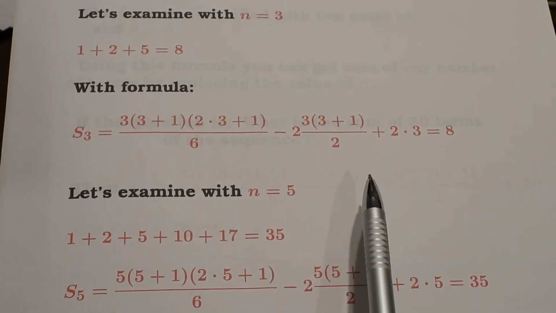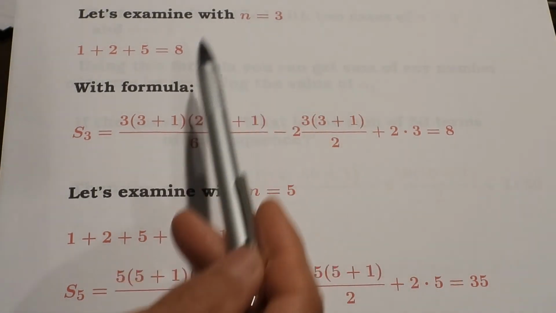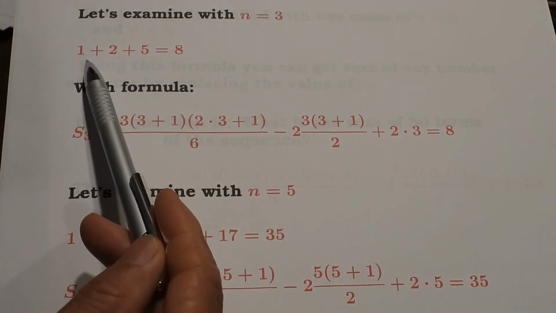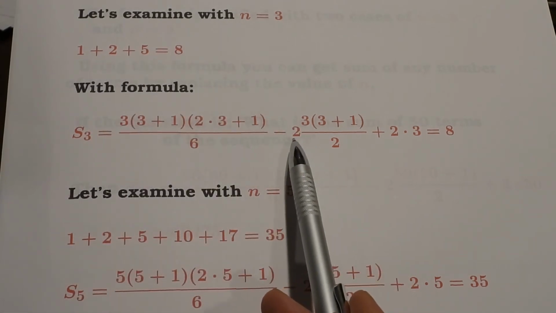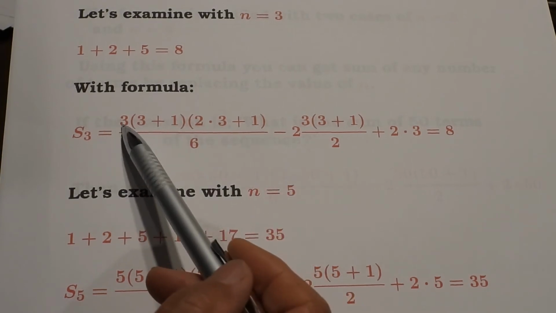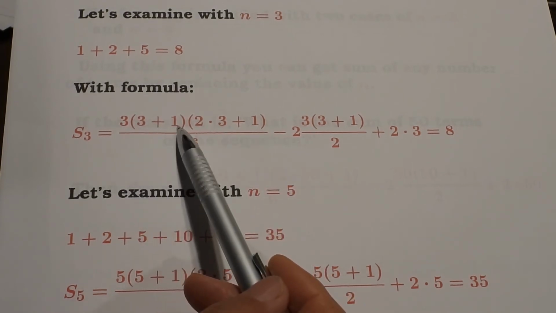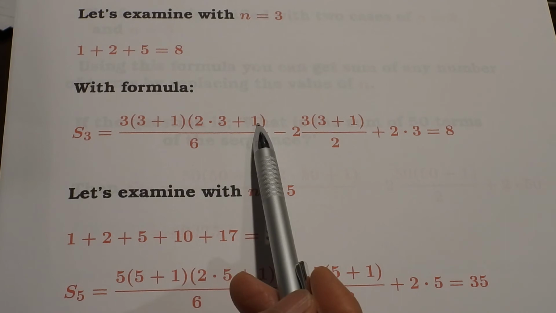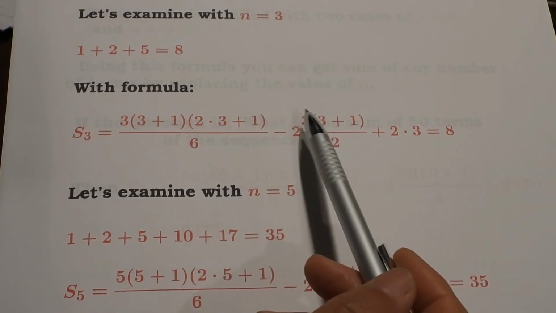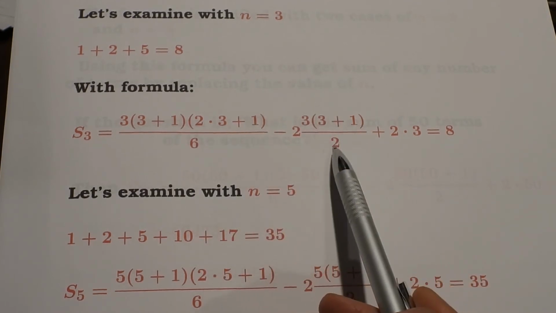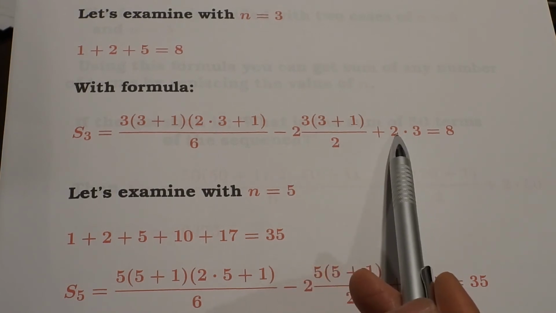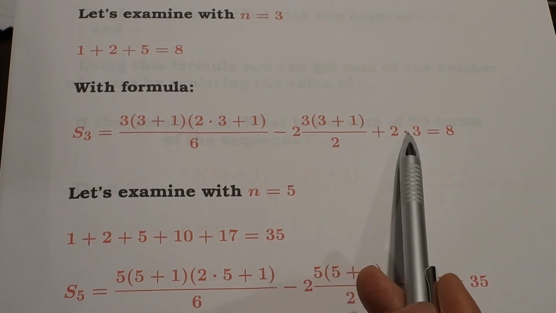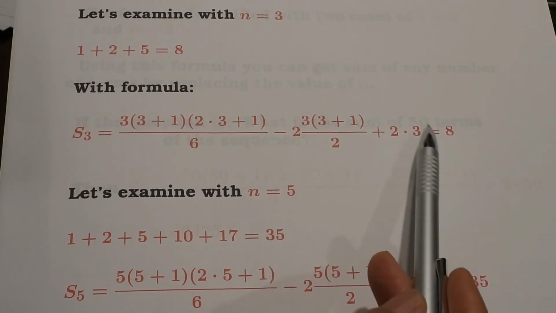Now again, we better verify, right? So if n equals 3, the first 3 numbers you write down, 1, 2, 5, make 8. And in the formula, you replace the value of n by 3. 3 times 4 times 7 divided by 6. 3 times 4 divided by 2, and then times by 2 means 2 and 2 cancel. And then 2 times 3, you add this value, and you will get 8.